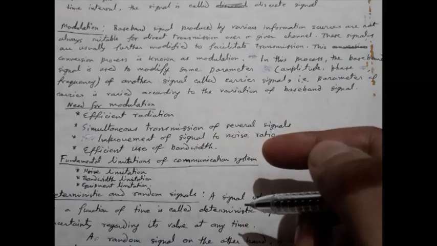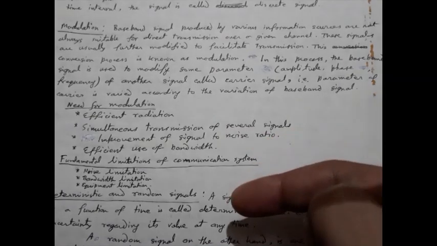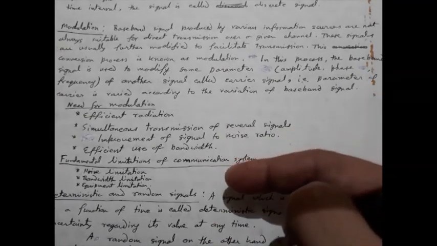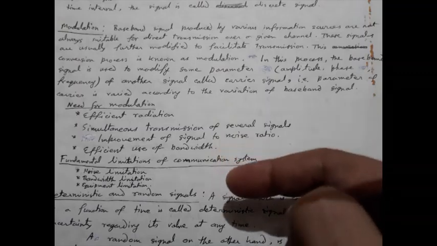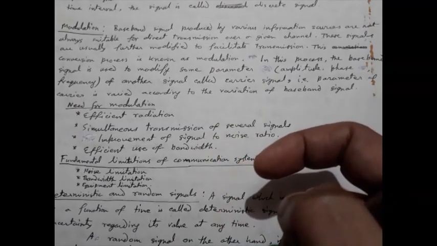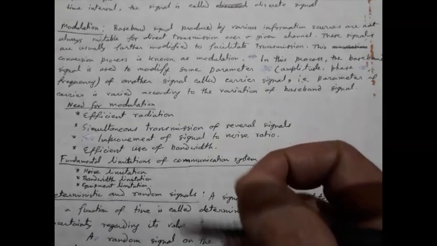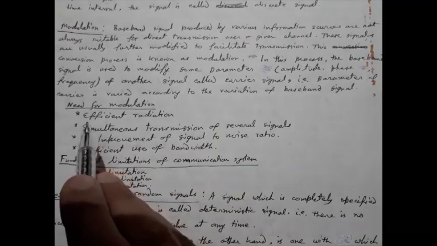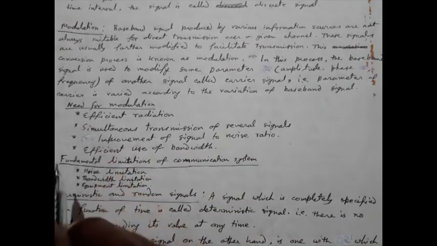That means we have to change the frequency from voice frequency, that means a few tens of kilohertz, to higher frequency levels, so that the antenna size gets reduced. So this is the first requirement of the modulation.